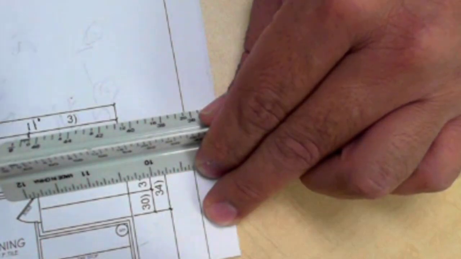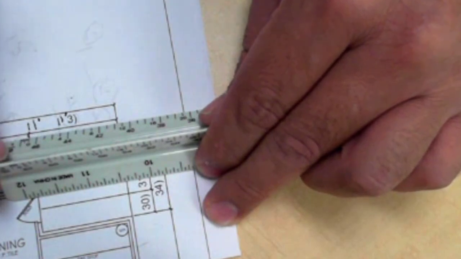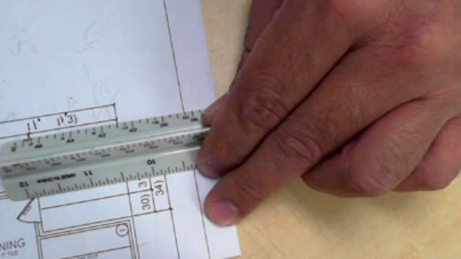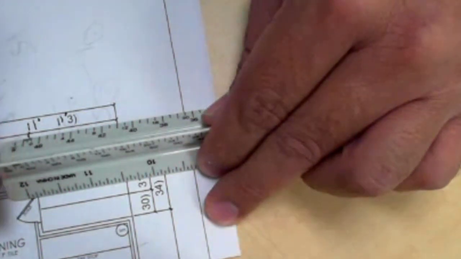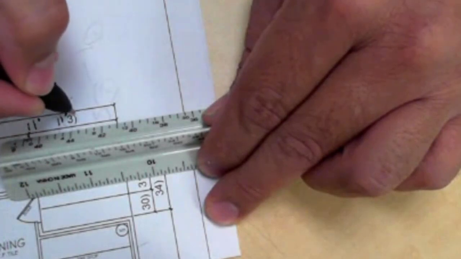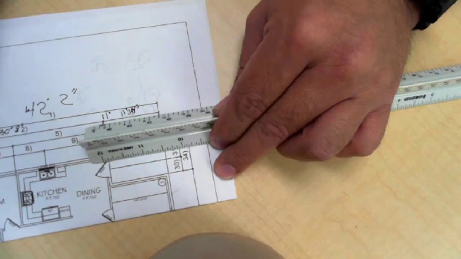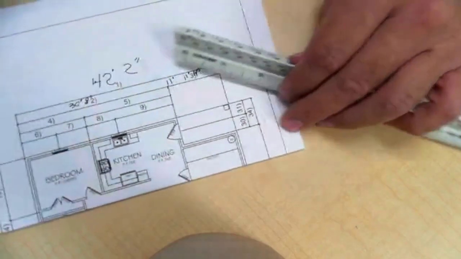And then to figure out the inches, all I do, 11 feet. And then the inches, I'll just shift it so that now 11 aligns with this side of the dimension, and I'll count the inches. And I think I got 4. So 11, 4. 11 feet and 4 inches.